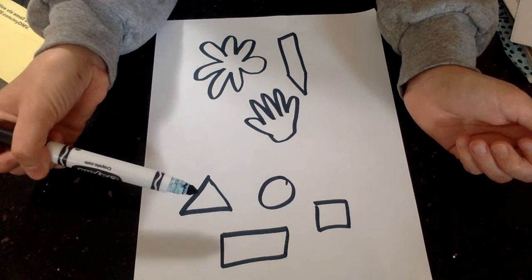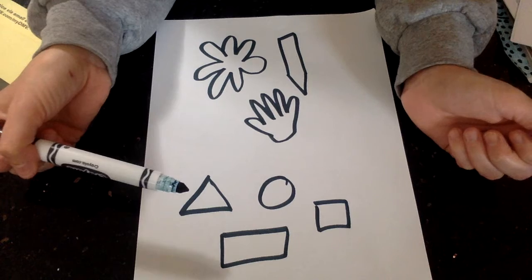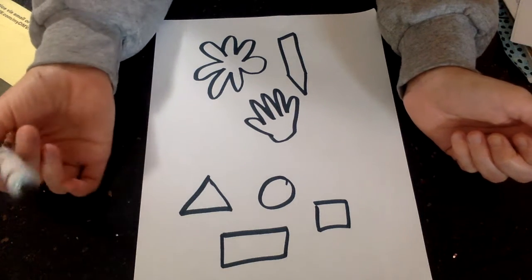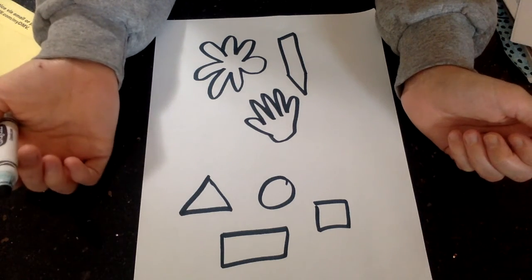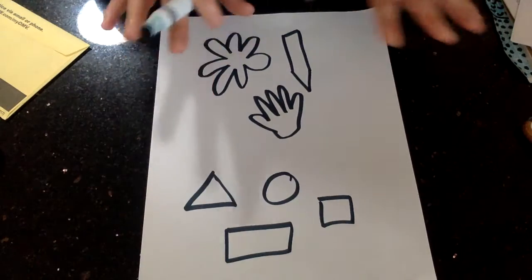And then we have geometric shapes that have a name that you've probably learned about in math. Triangles, circles, ovals, octagons, rectangles, squares. You get the idea. Today we're going to use the organic and geometric shapes that we've learned about, and we are going to make a cat.